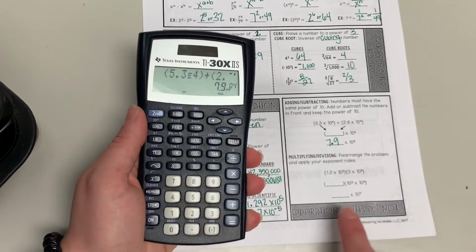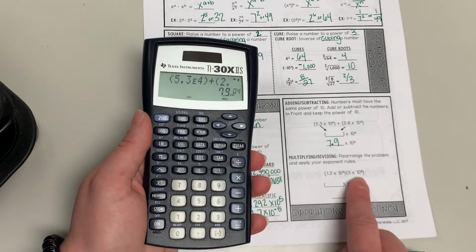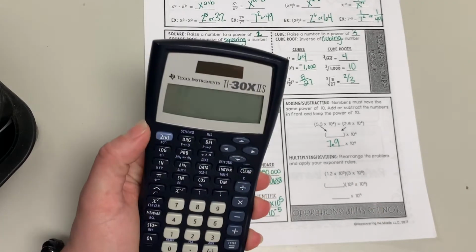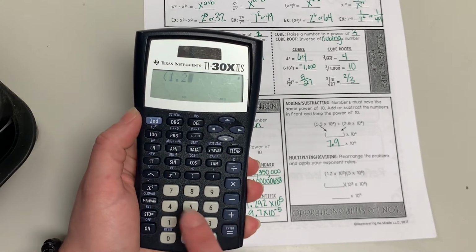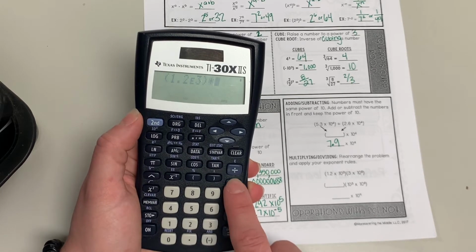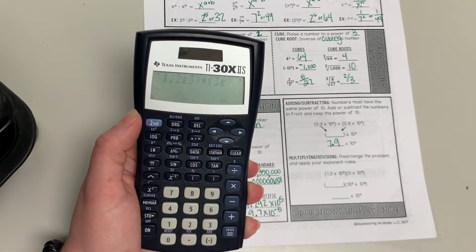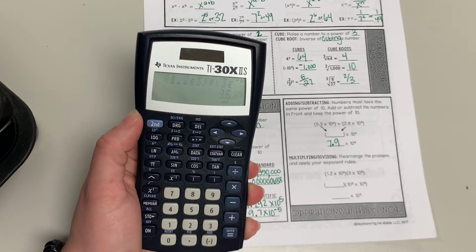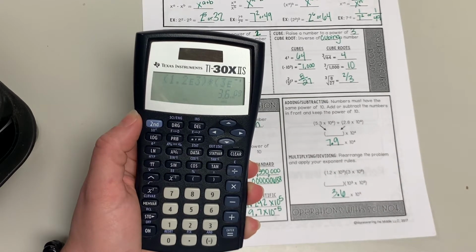Let's try that one more time. This time we are going to be multiplying because the parentheses are side by side. So parenthesis, 1.2 E 3 parenthesis times another parenthesis 3 E 6 close parenthesis. 3.6 times 10 to the 9th.